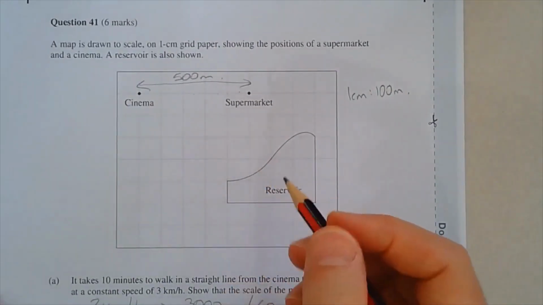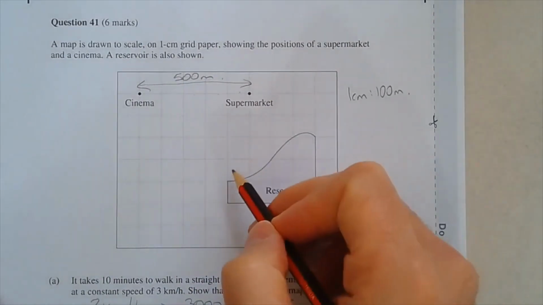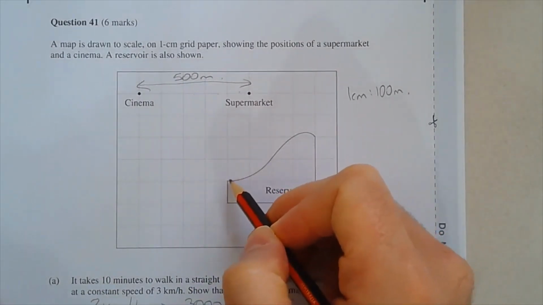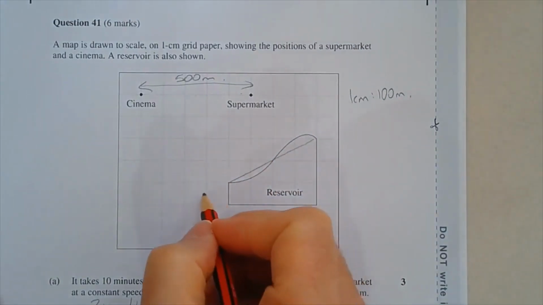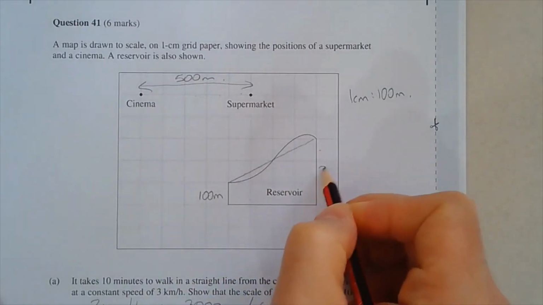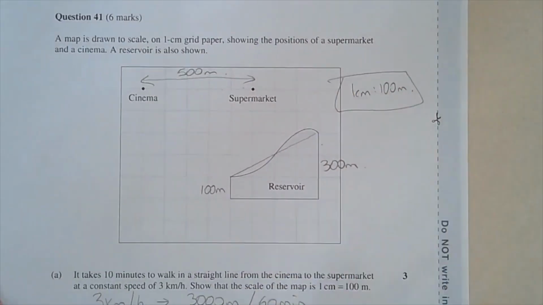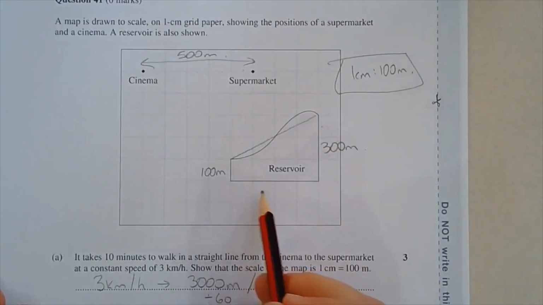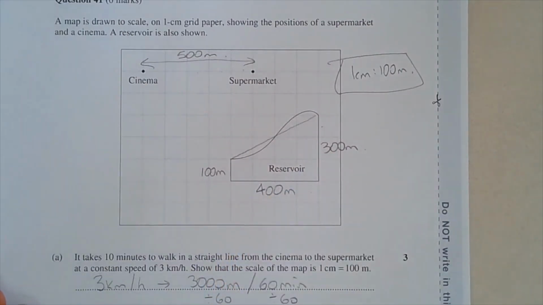Okay, so trapezoidal rule, we need the 2 parallel sides of the trapezium. So what we're doing is we're building a trapezium. This is 100 meters using our scale. 1, 2, 3. This is 300 meters, again using our scale. So that's our scale there. And 1, 2, 3, 4. And the distance between the parallel sides of the trapezium is 400 meters.